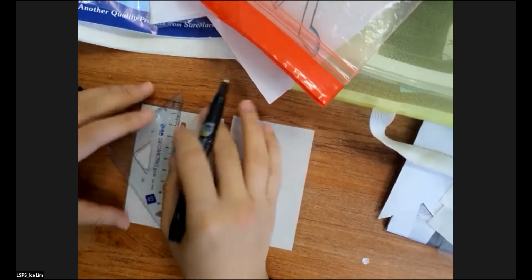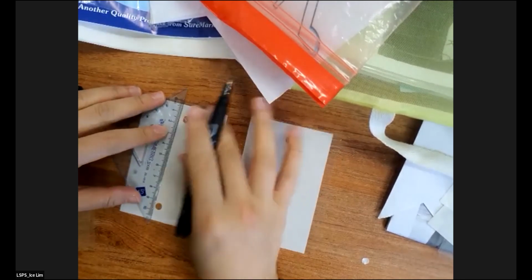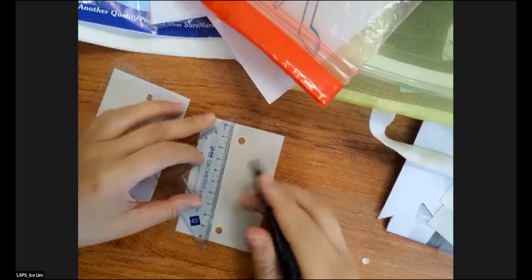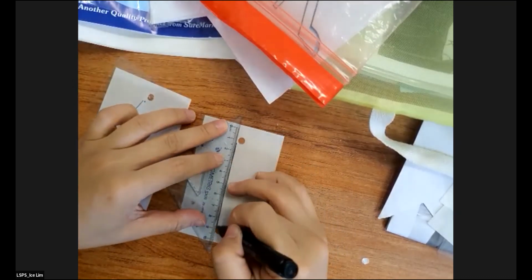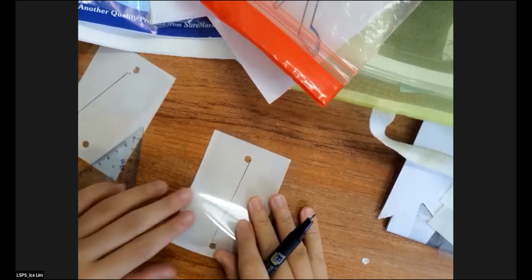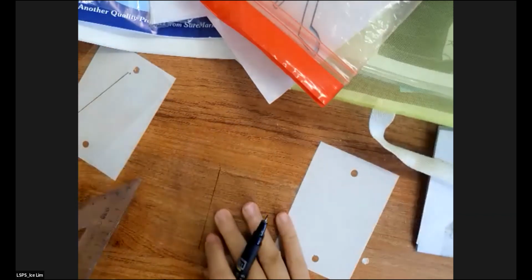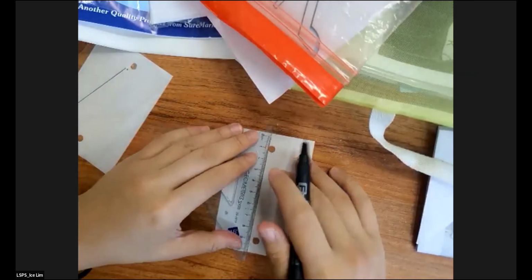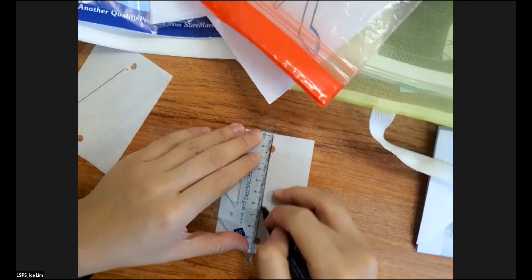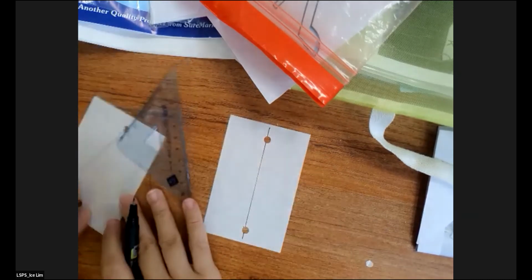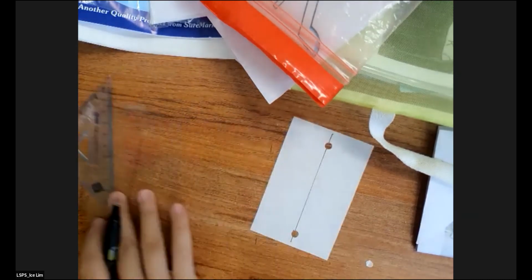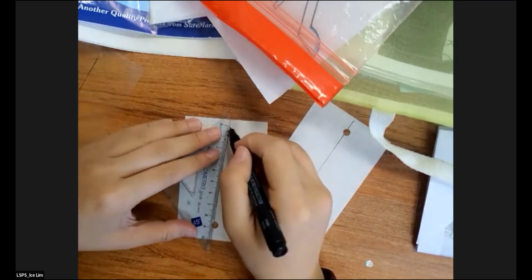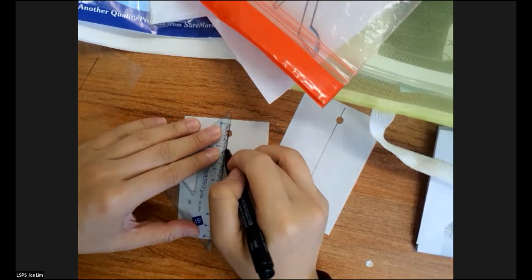I draw a line that meets at the points. The line can also exceed what is being drawn. It doesn't really matter. The line can exceed the paper, because it's okay as long as the points are on the line.